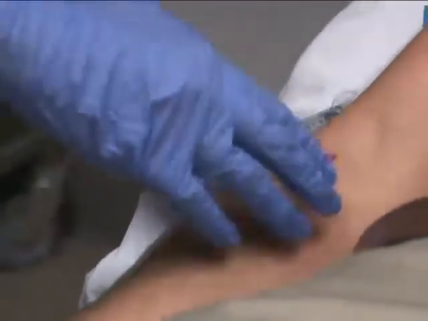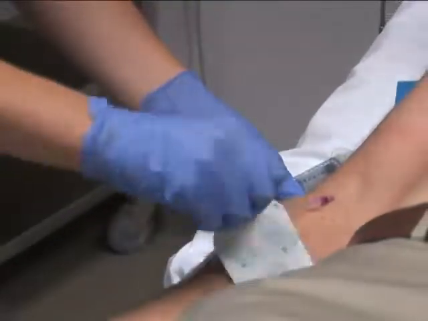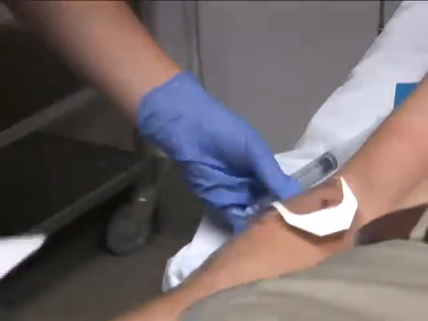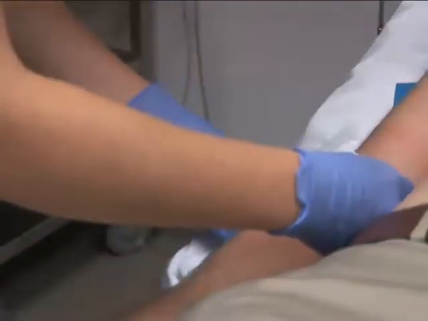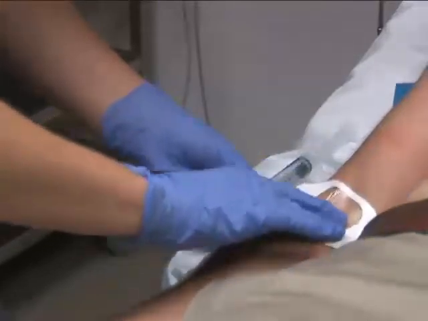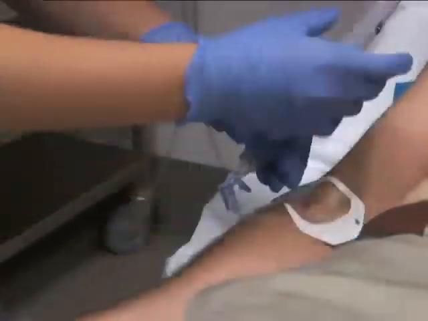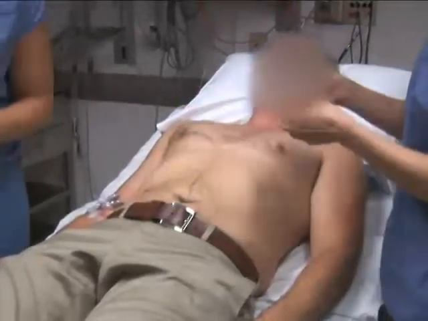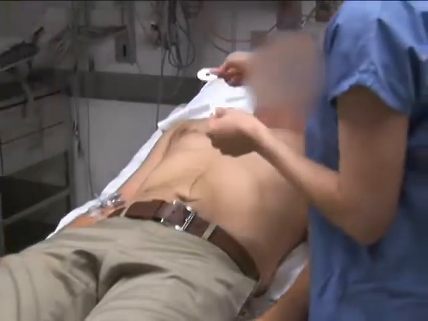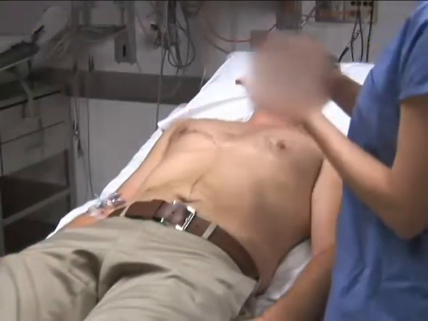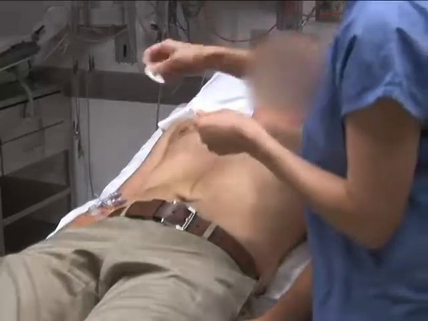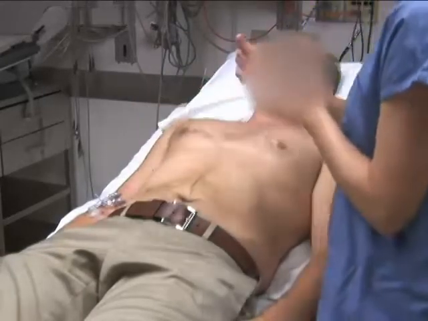A 20 to 22 gauge intravenous line is placed, typically in the right arm, and a short extension tubing filled with saline is attached and the line is secured with tape. The ECG monitoring electrodes are applied by the sonographer, and the patient is placed in the left lateral decubitus position for echocardiographic imaging.